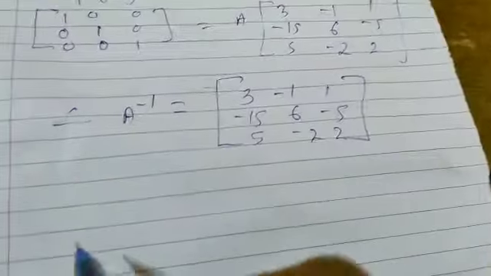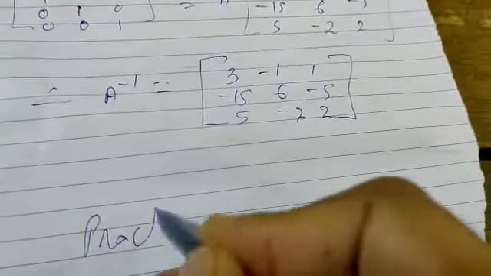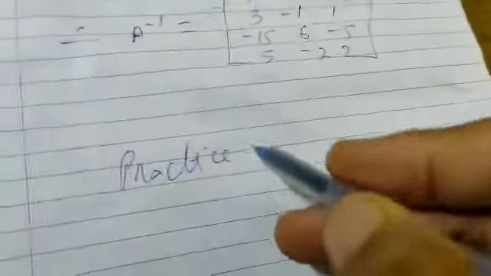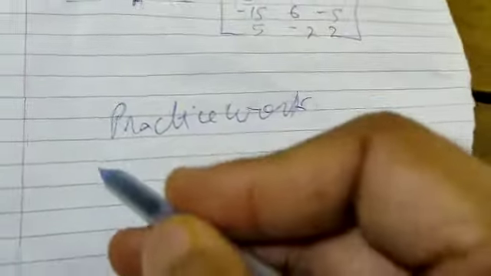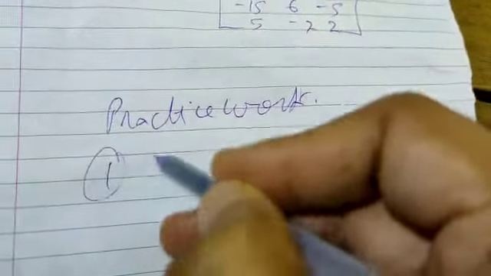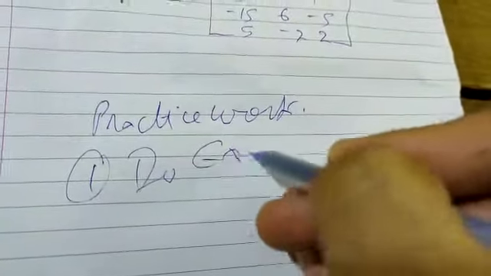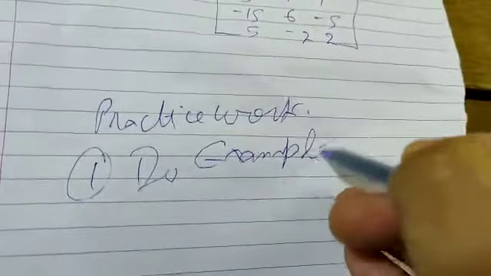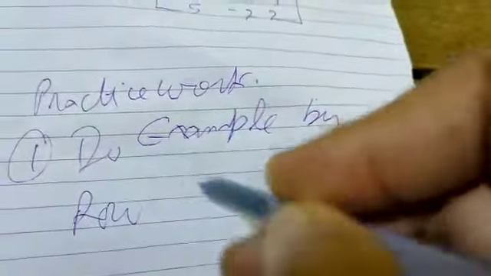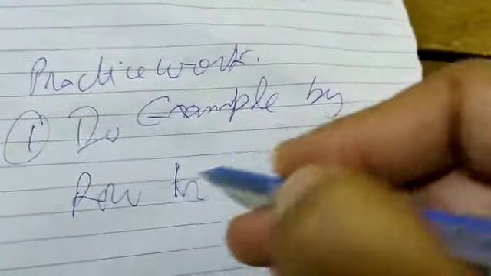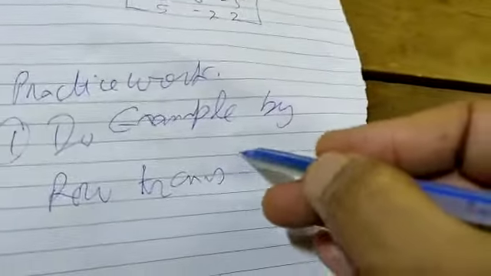Now for practice work, do example 1, this one. Do example 1 by row transformation.